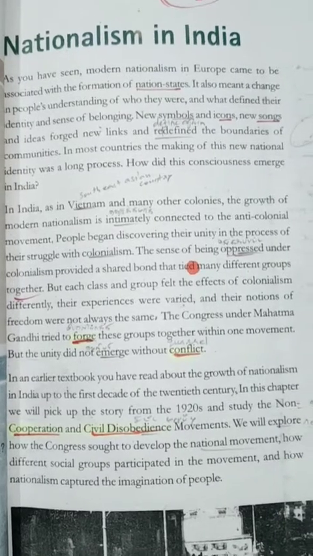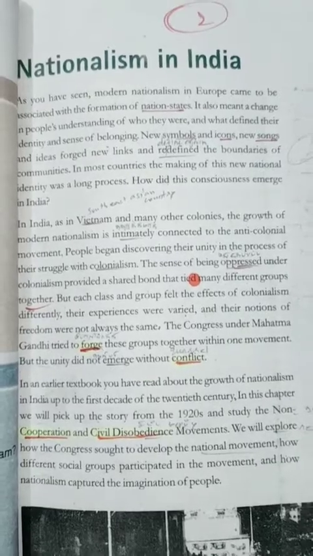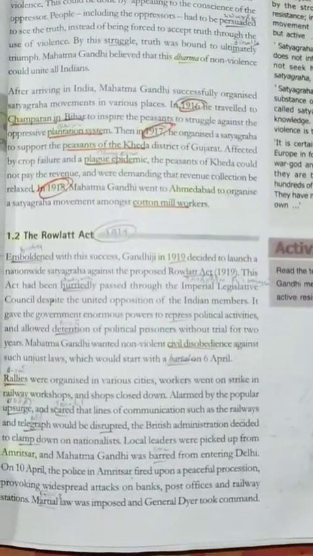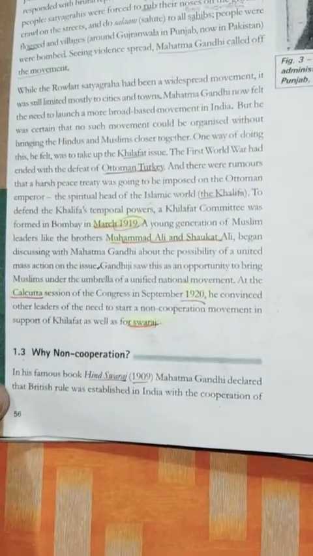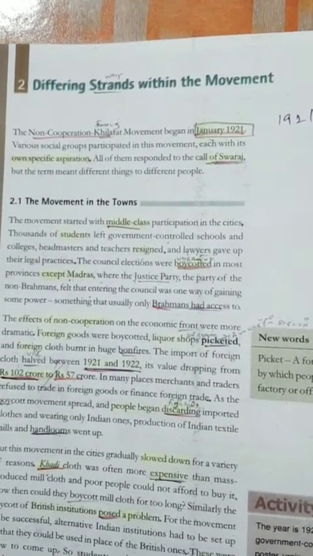Hi students, good morning. Today we are going to learn the History second lesson, Nationalism in India, fourth part, third topic. First topic we have learned: the First World War, Khilafat and Non-Cooperation Movement. In it the idea of Satyagraha, then the Rowlatt Act, and the third one, why non-cooperation movement. And then the second topic, different strands within the movement.